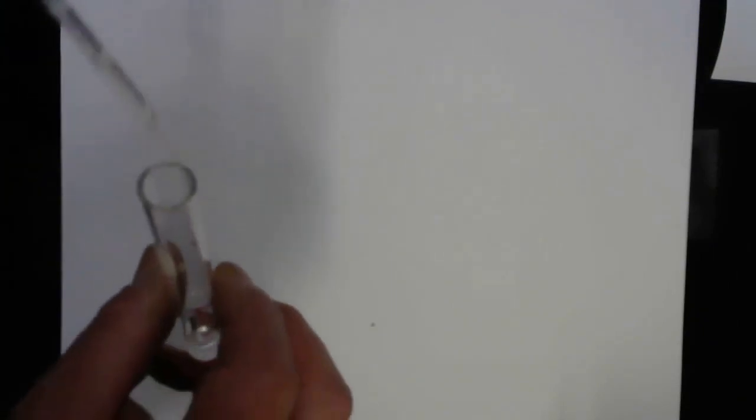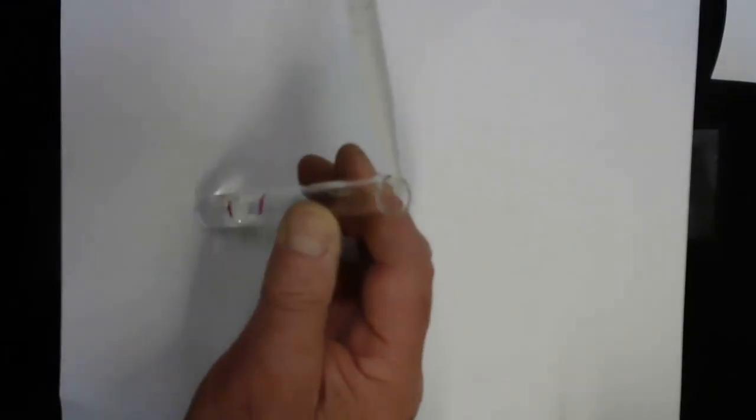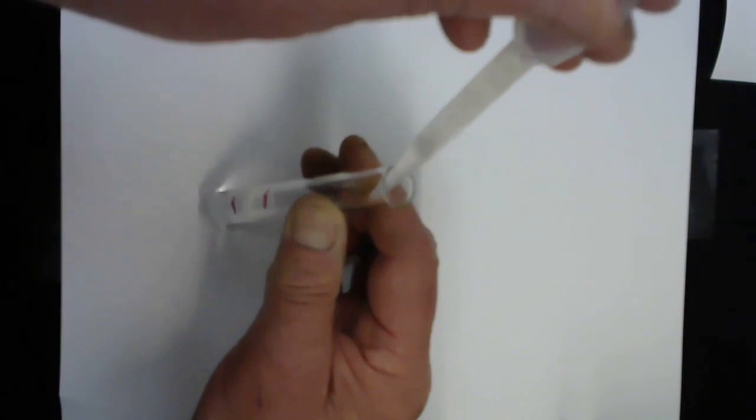And I am putting about 3 milliliters of the hydrochloric acid into this test tube. And now I'm going to add the sodium carbonate. Here goes the sodium carbonate.